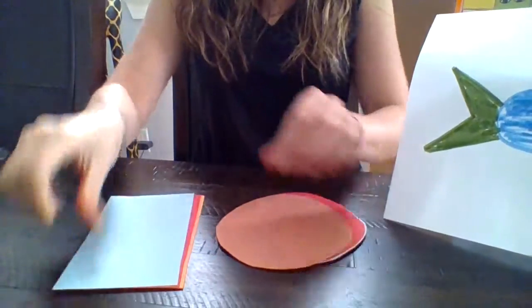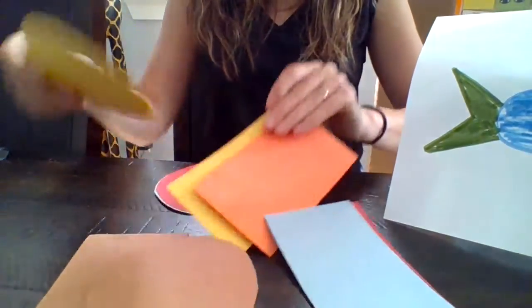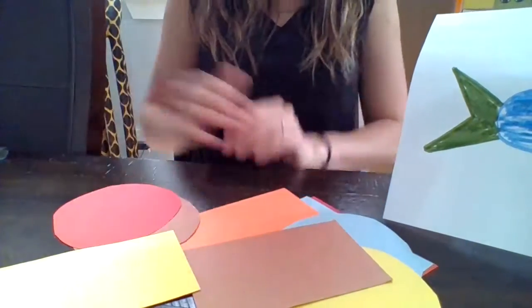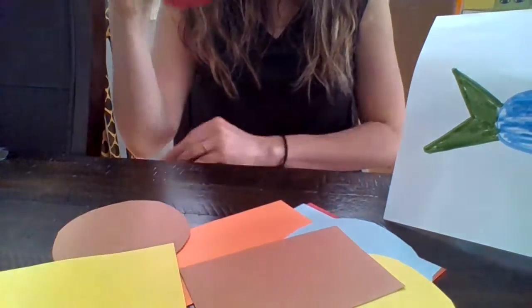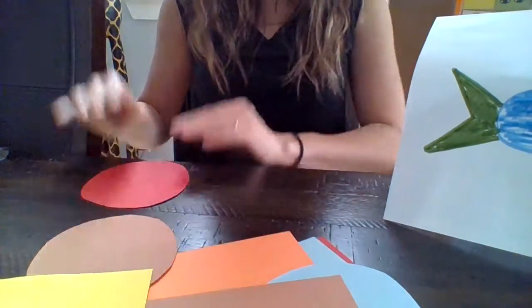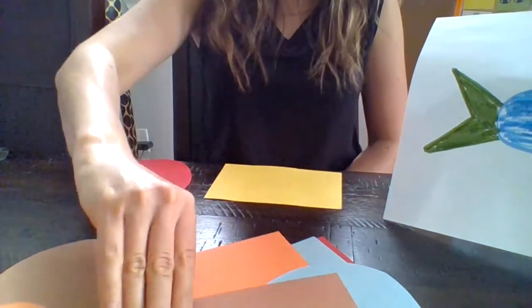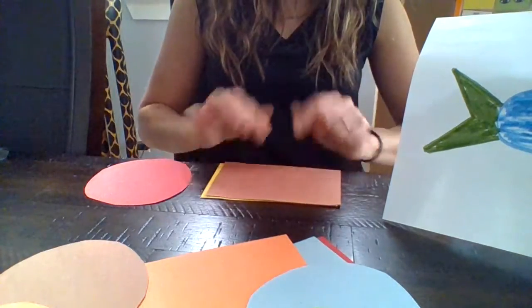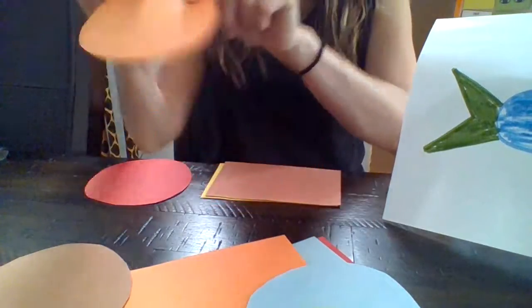So if I take two piles and mix them up, they're all different colors, and then we have to sort them into two piles. I'll have one pile that is a circle and one pile that is a rectangle. I'm going to look at each shape. That looks like a rectangle. Set it there. That looks like a circle.